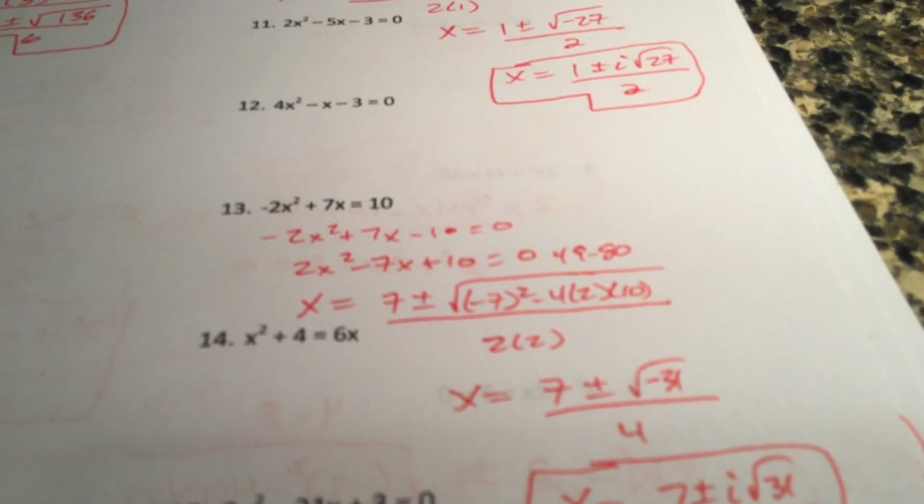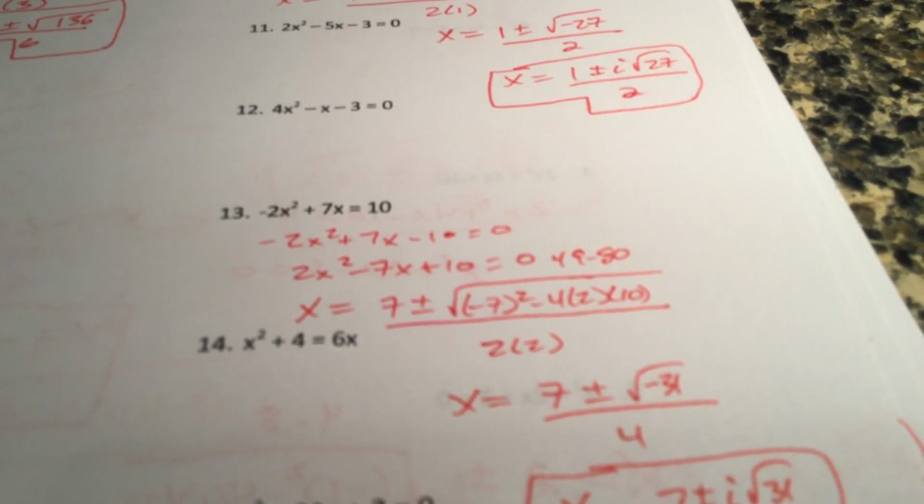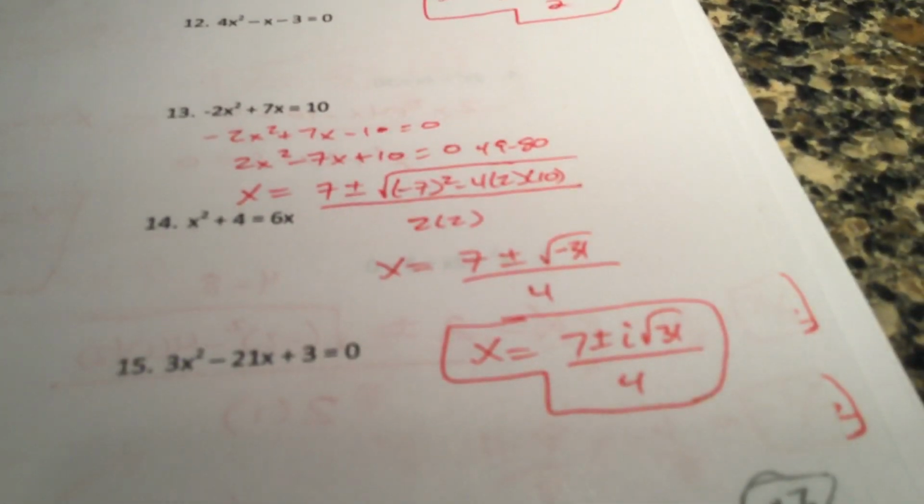Folks, move the 10 over, divide everything by -1, just switch the signs. Quadratic formula time. Boom, there it is.